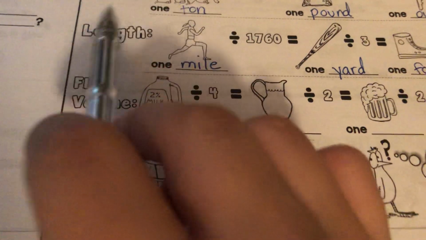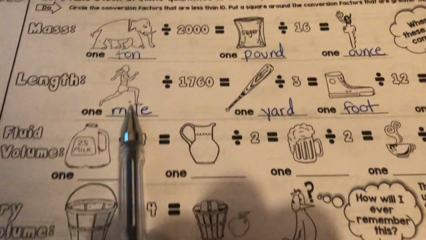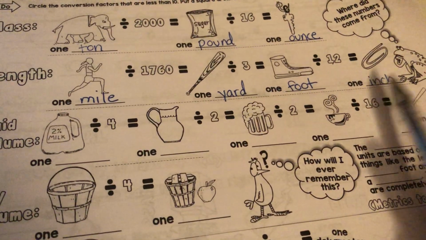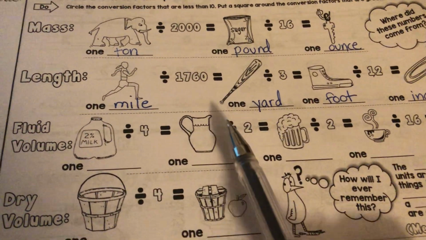All right, and that is for length. That is what we use. We can talk about miles, yards, feet, or inches when we're measuring the distance of something.